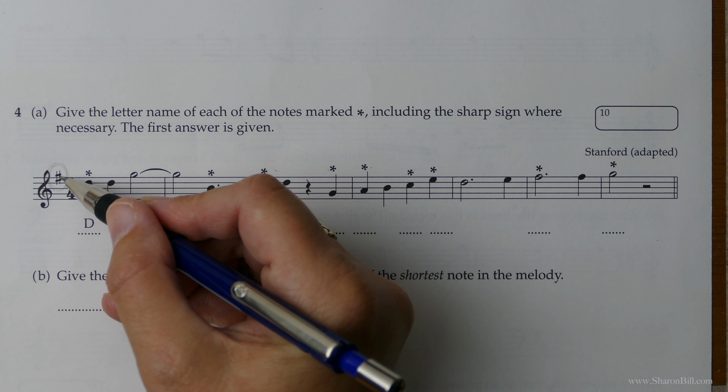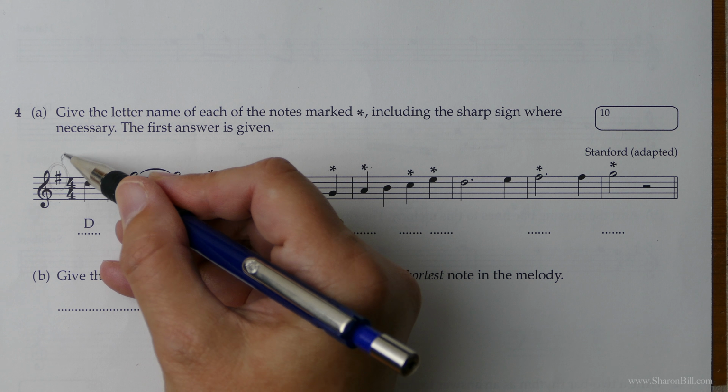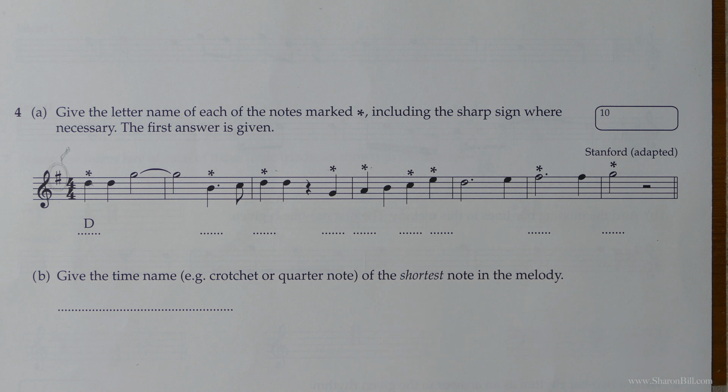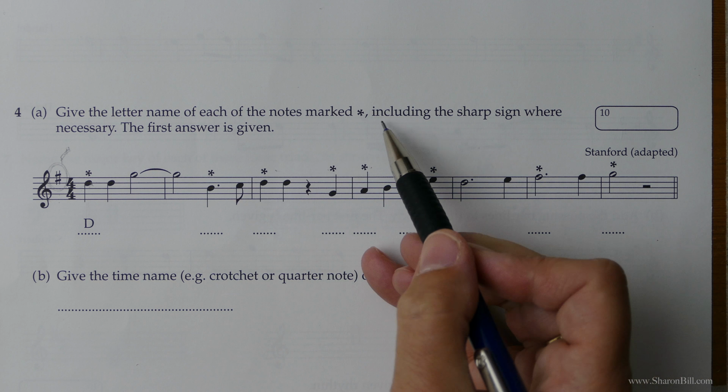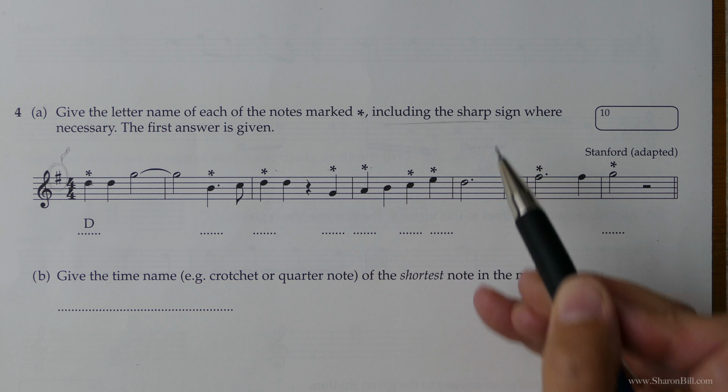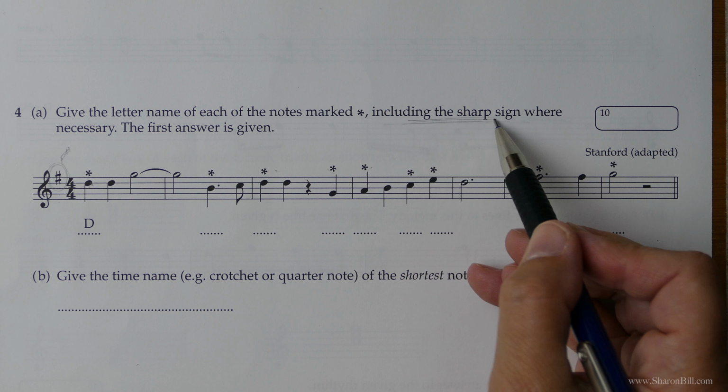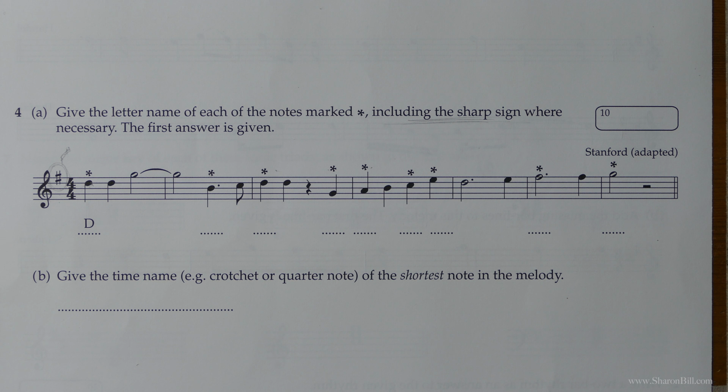We've got an F sharp, every good boy deserves football here. So whenever we see an F, it needs to be sharpened. Oh, they have reminded us, including the sharp sign. I thought they usually did. They very helpfully reminded us to add the sharp sign.